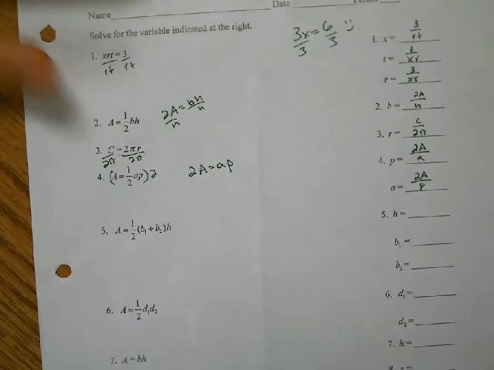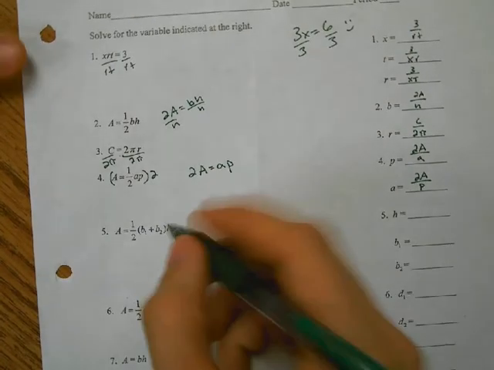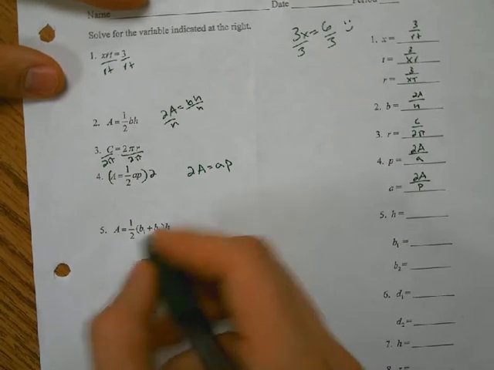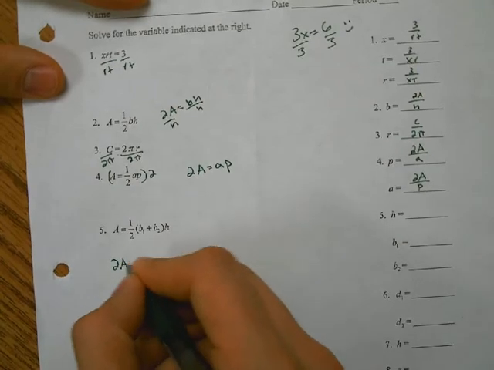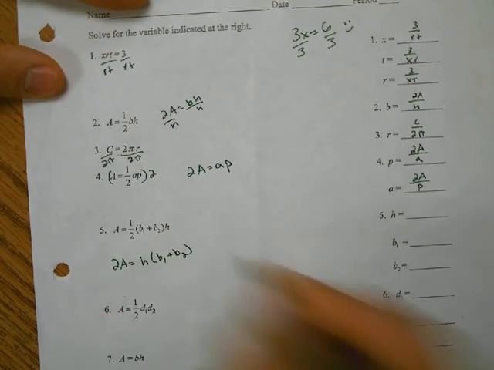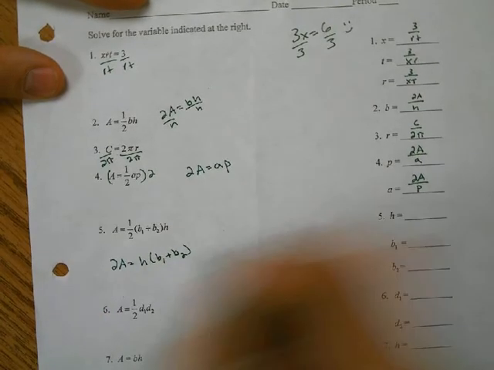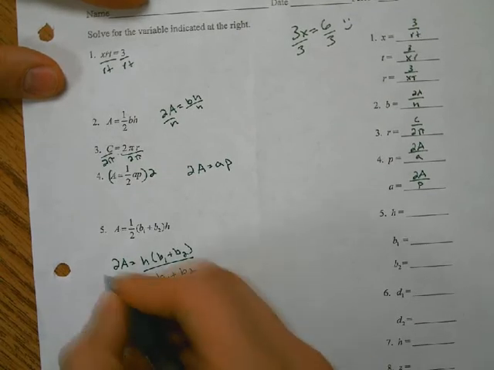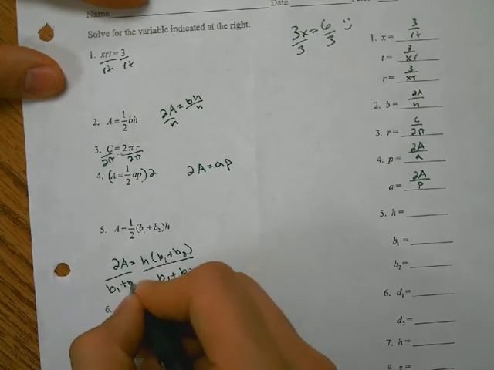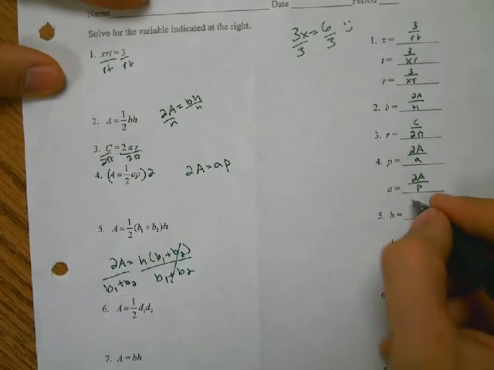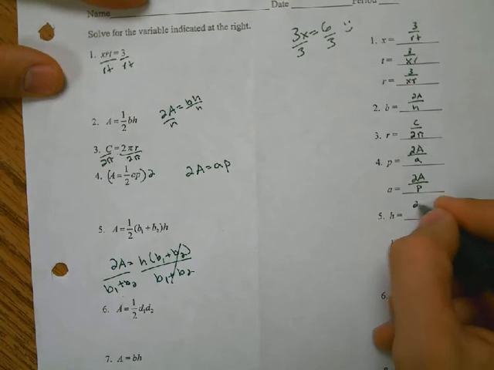Now this one, lots of fun. Multiply both sides by 2. Let's solve for H first. Multiply both sides by 2, and you'll get 2A is equal to H times B1 plus B2. Here's where it gets a little dicey. If you're solving for H, you simply divide B1 plus B2 on both sides. It'll cancel over here on the right, and then on the left, it'll even it out. So for H, it's just 2A over B1 plus B2.